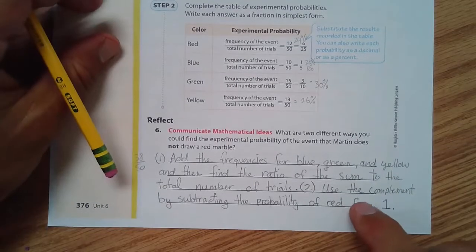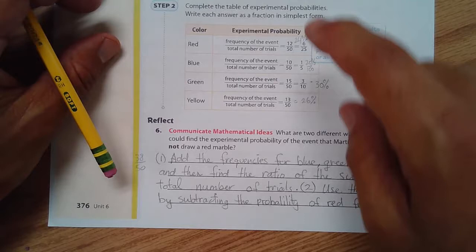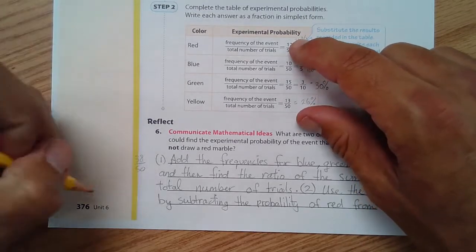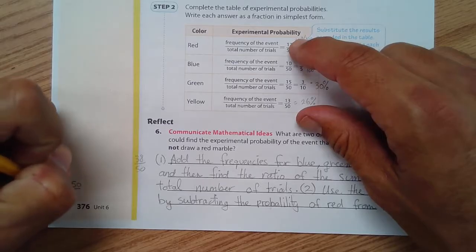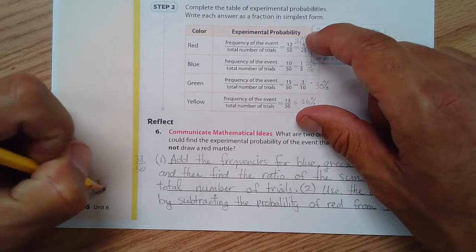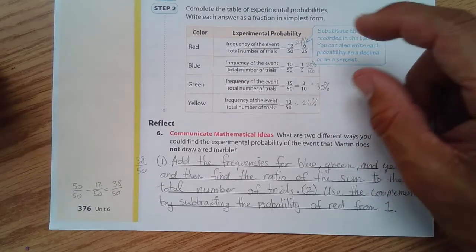The other way is you can use the complement by subtracting the probability of red from 1. So we could take that right there, and 1, it would be 50 out of 50 minus 12 out of 50, and there you would get brought back to 38 out of 50. So there's two different ways of doing that.